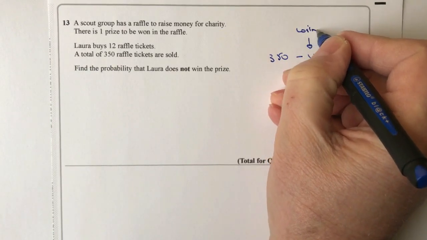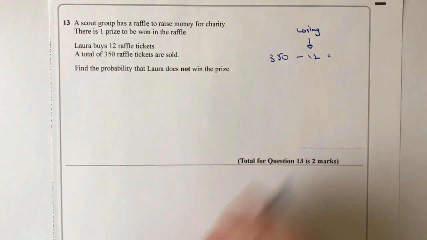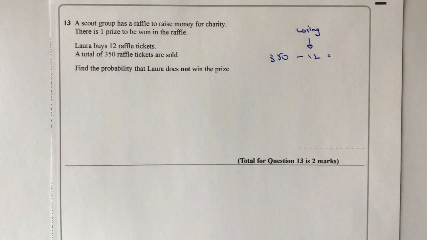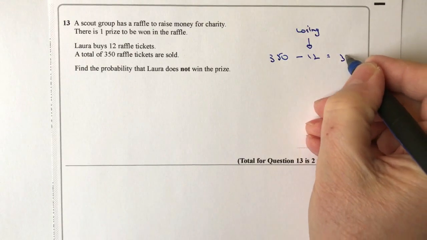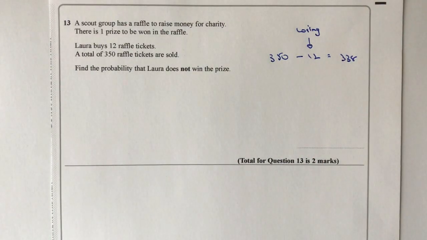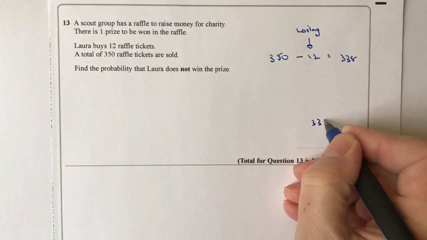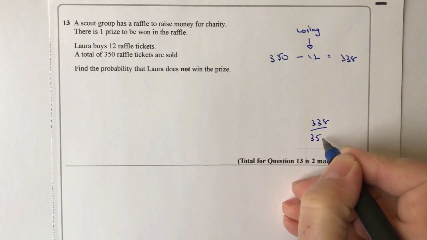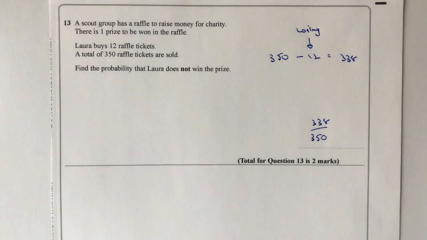So what we actually have left is 338 tickets. One of those is probably the winning prize, but the probability that Laura did not win the prize is going to be 338 out of the 350 tickets altogether. Okay, hope that's okay for you.